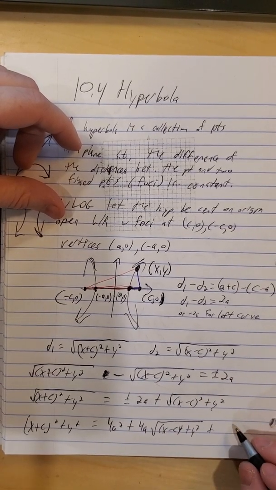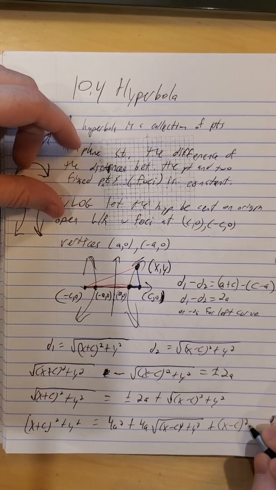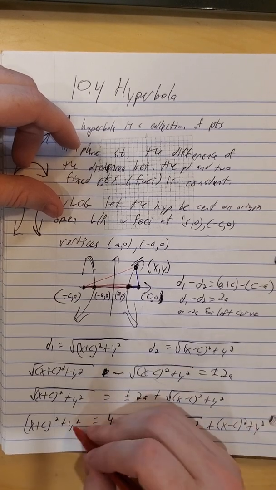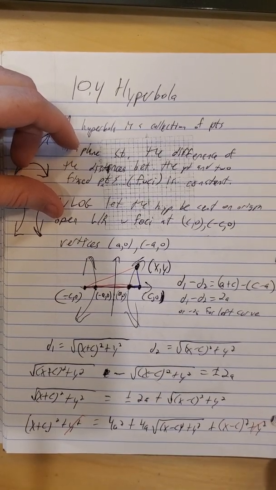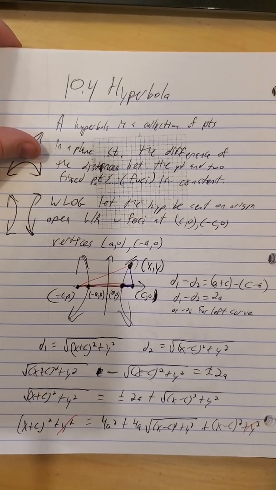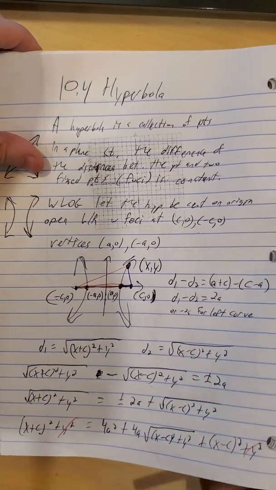We'll get the argument out from under the radical. Right away I noticed the y squared and the y squared are going to drop for us. We'll get some other cancellation happening once we do a little expanding on our x plus and minus c's.